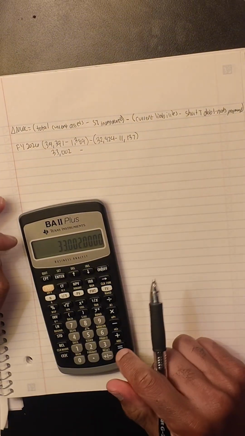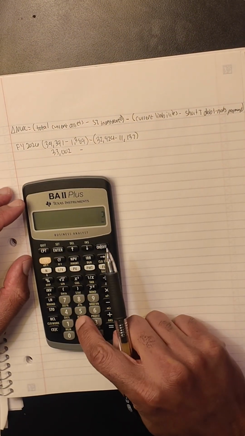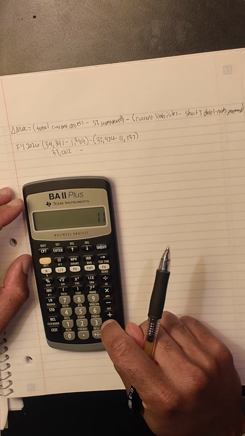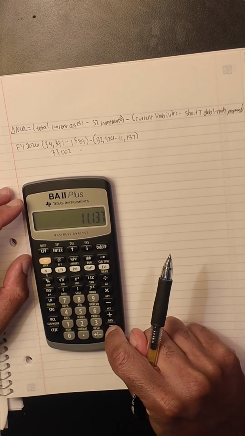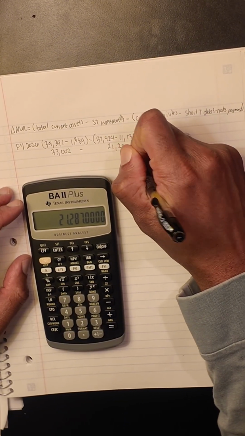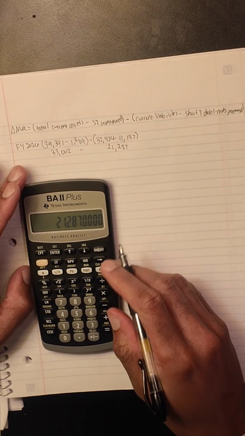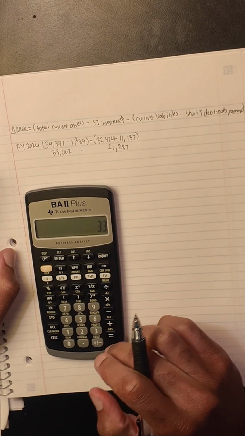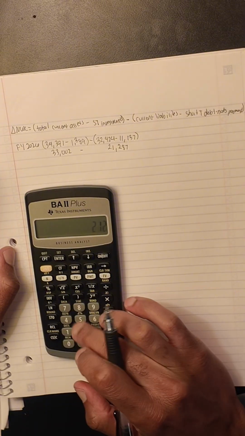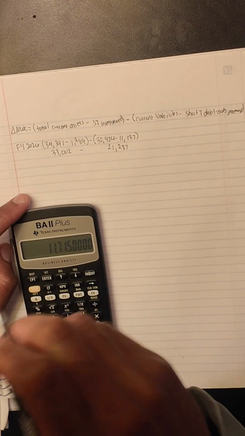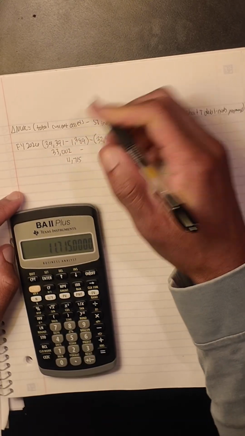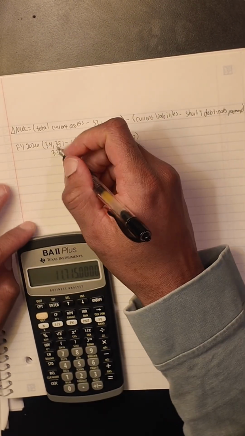Then we'll do the second part, which is 32,424 minus 11,137. We get 21,287. And then from here we find the difference between the two. So that 33,002 minus 21,287. And we get, for the first part, 11,715. That's for FY 26.